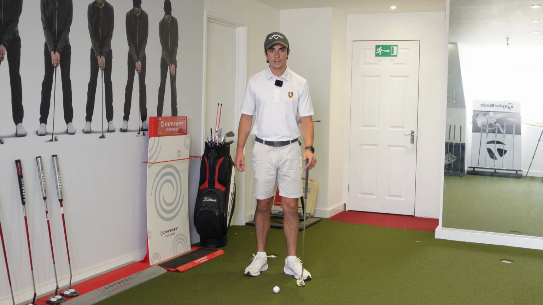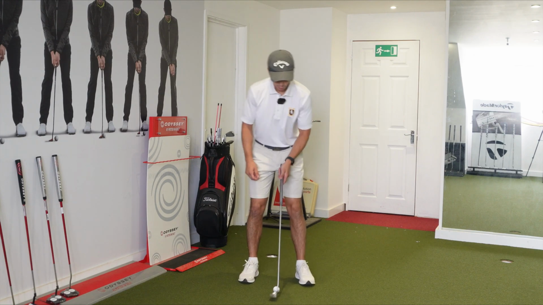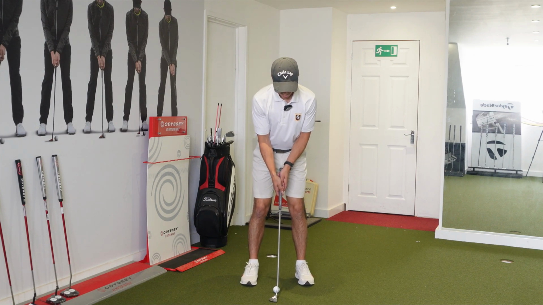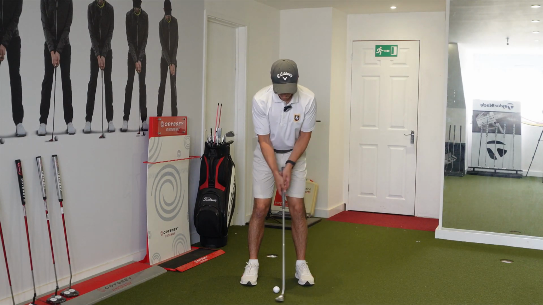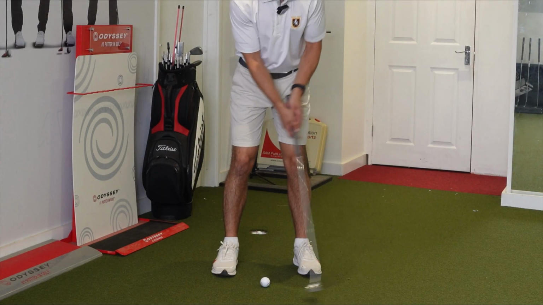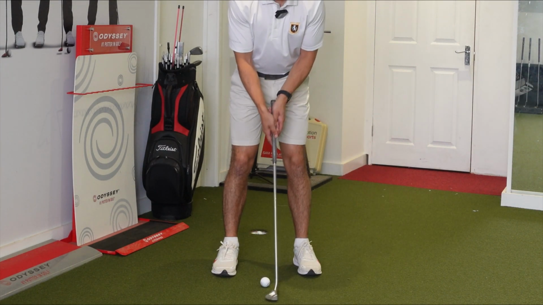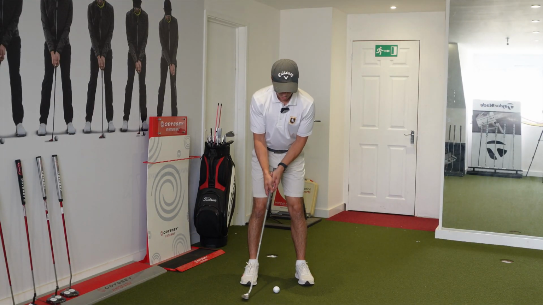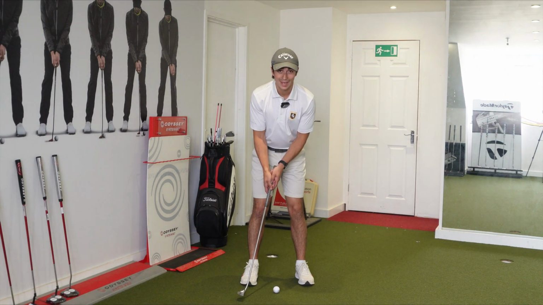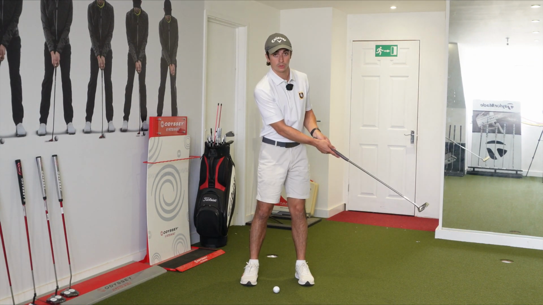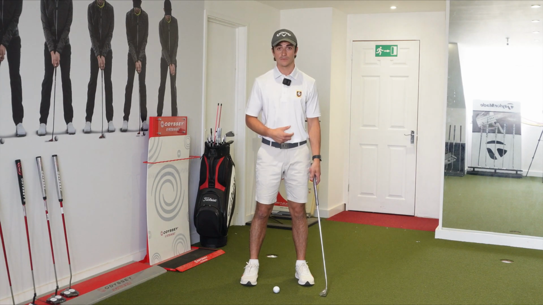So again, when talking about the incorrect tempo pattern, what I'm talking about is a backstroke that's too slow, causing a forward stroke that's too quick, just like so. And the forward stroke's too quick because the backstroke's too slow. So when we get into this position where you have a really slow backstroke, we've built up no power at all. So then we're forced to be too quick through the ball. That's obviously got its disadvantages.